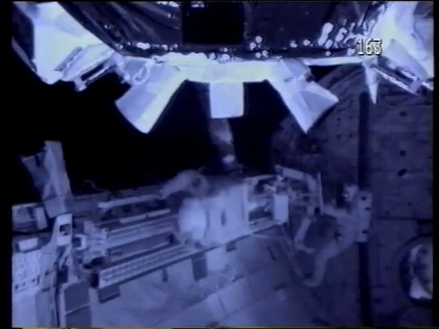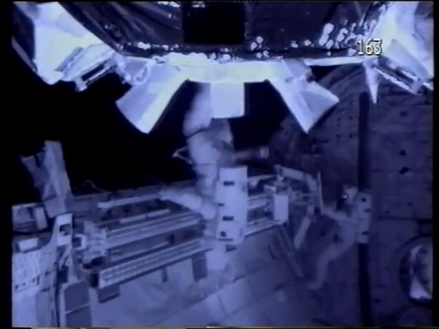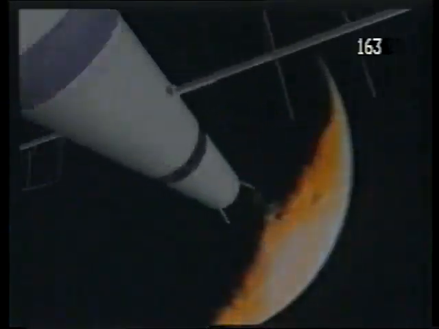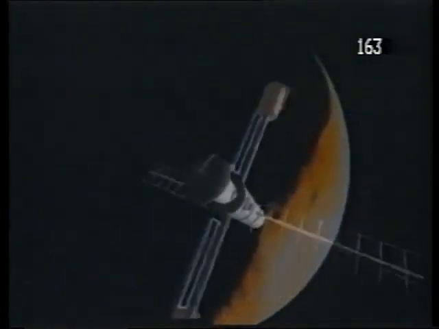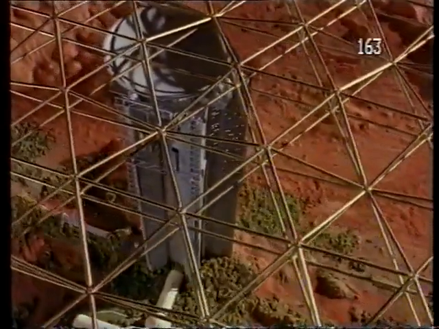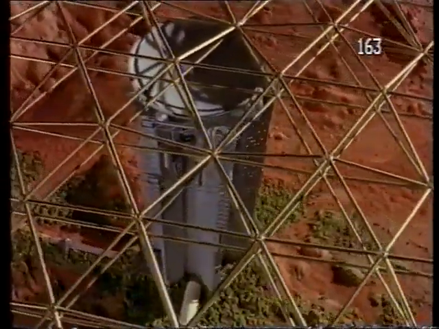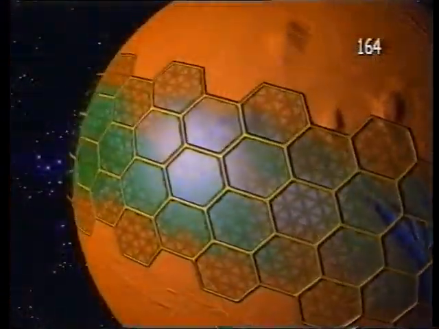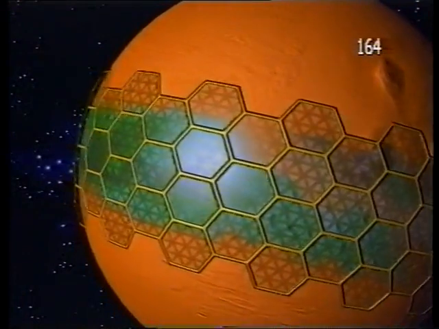It'll be assembled in orbit from space-filling units like the octet. And perhaps one day the idea of space filling will be applied to the building of something as fantastic as this. It's an idea for terraforming the planet Mars by literally turning it into a gigantic greenhouse.